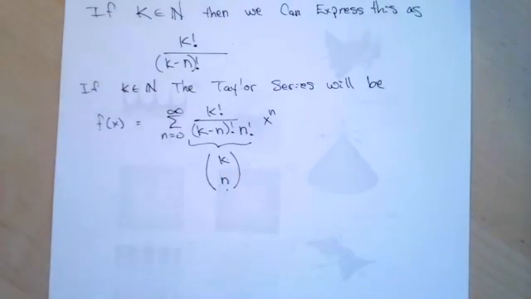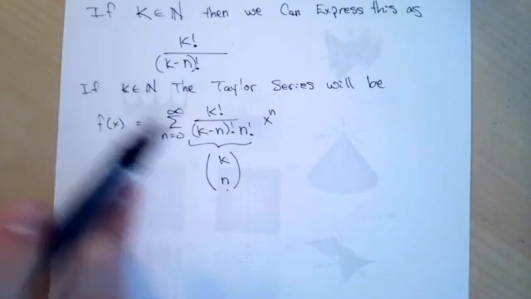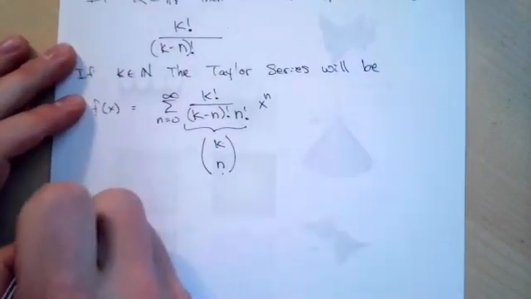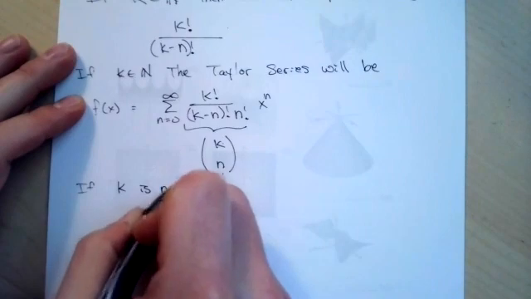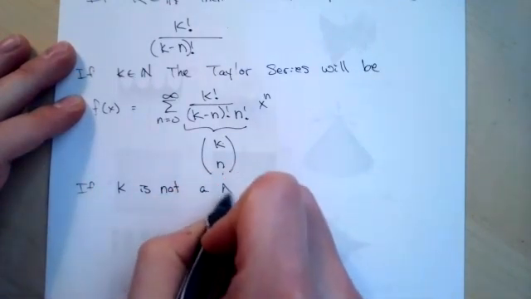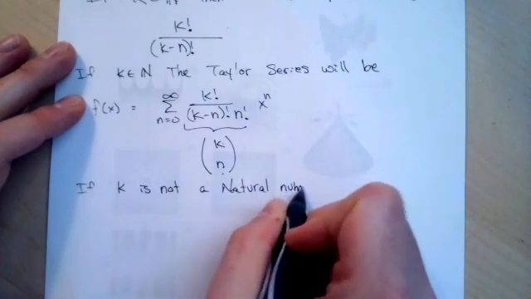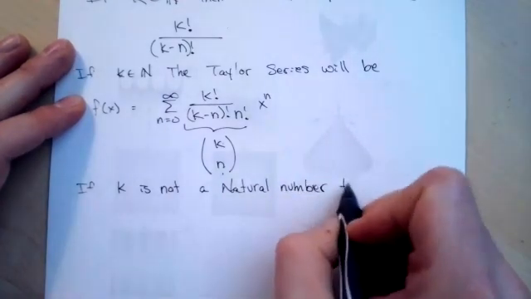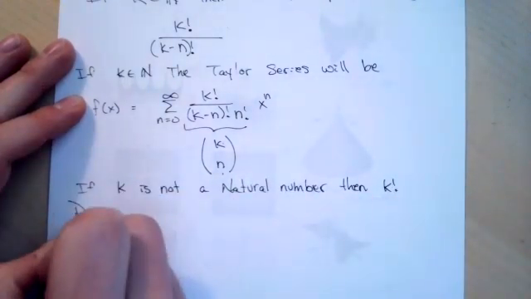And this works nicely when k is a natural number, but the problem is if k is not a natural number, then k factorial doesn't make sense.